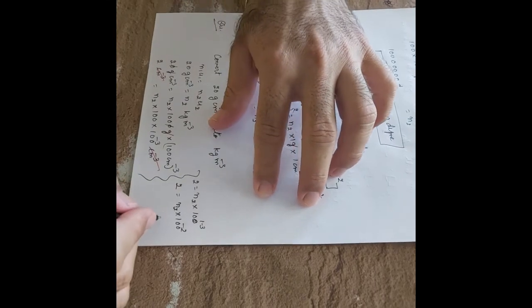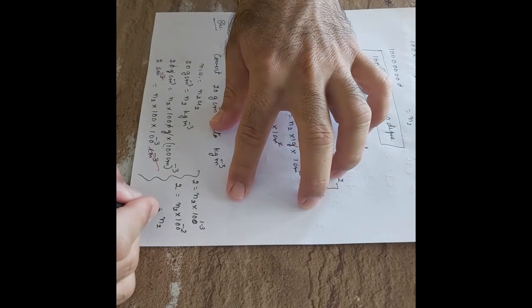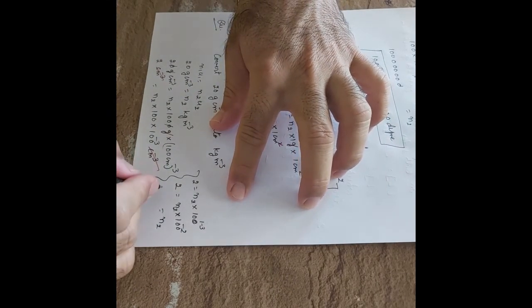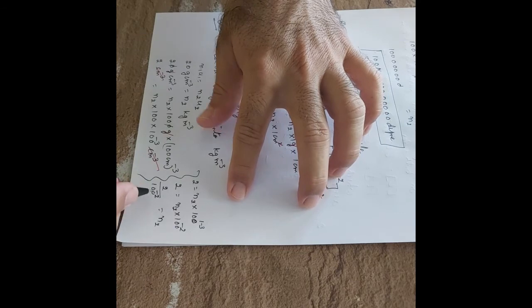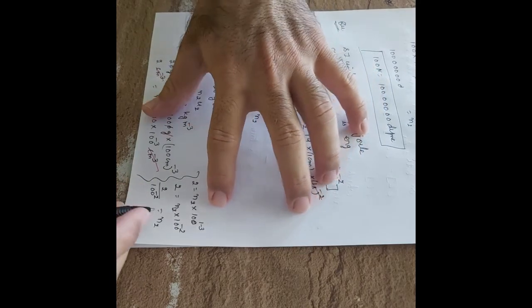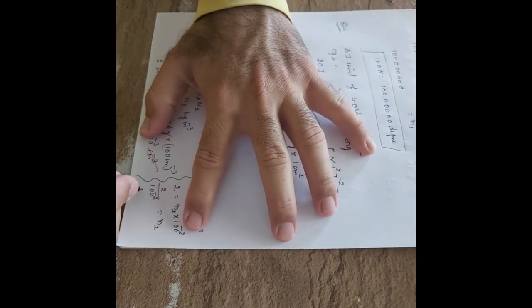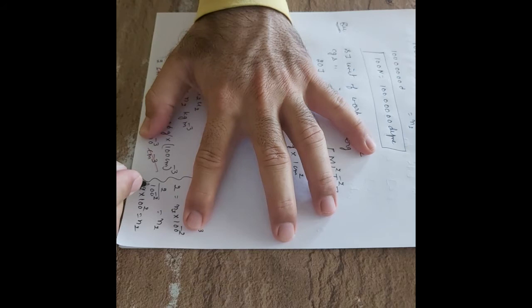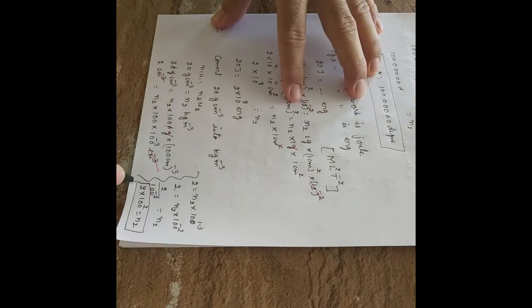So how much will I get? N2, when this 100 goes there, it will be 2 divided by 100 to the power minus 2. So when it comes in numerator, I will get 2 into 100 to the power 2. So what I got, N2 is 2 multiplied by 100 to the power 3.